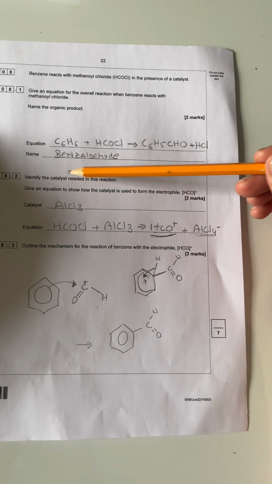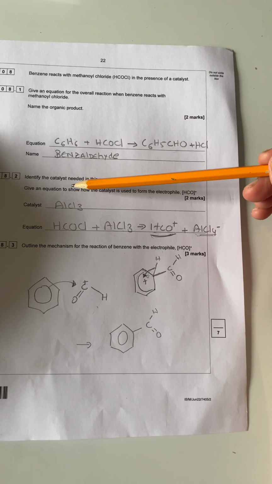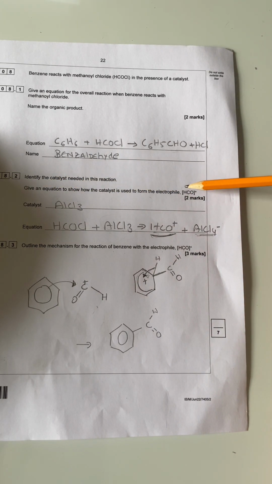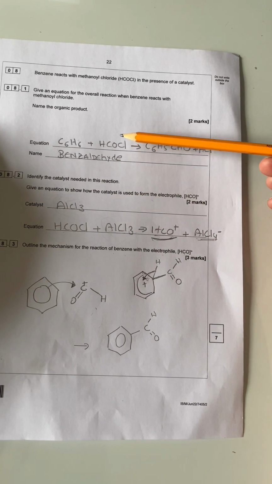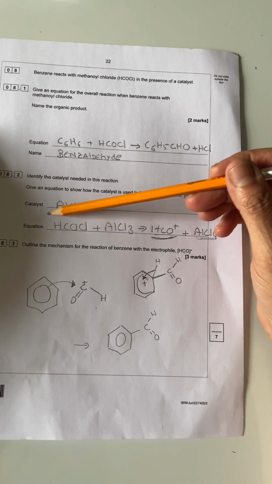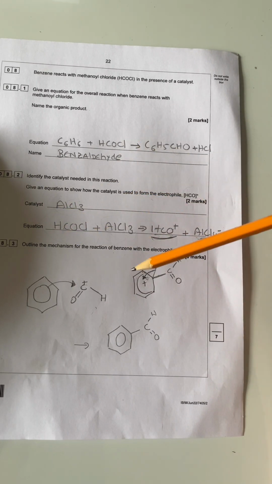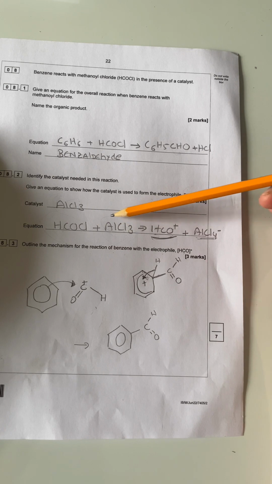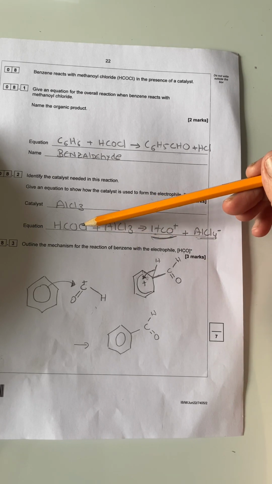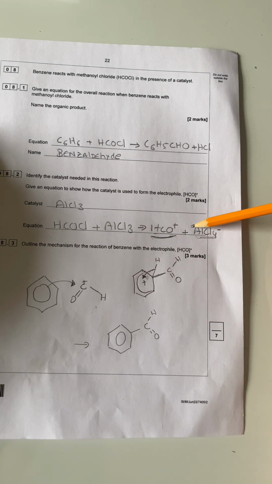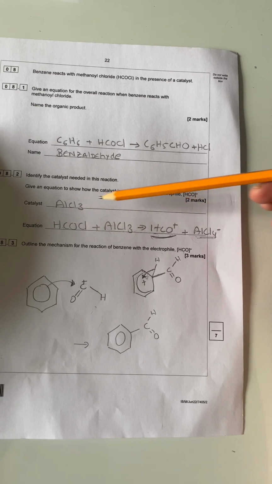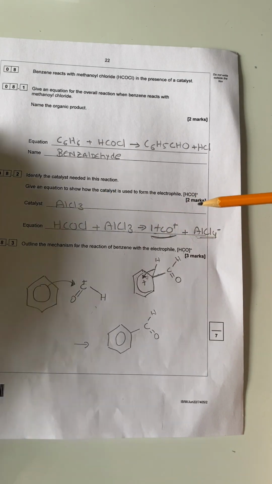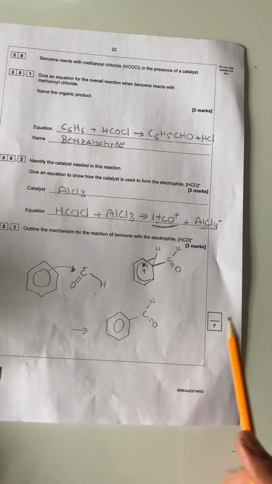Okay. Identify the catalyst in this reaction. Give an equation to show how the catalyst is used to form the electrophile. First, the catalyst you can put in there is aluminum chloride because there's chlorine involved. Then you show aluminum chloride working with methanoyl chloride. This aluminum chloride will take away the chlorine, so it will form AlCl4 minus and leave the HCO plus here, which is your electrophile.